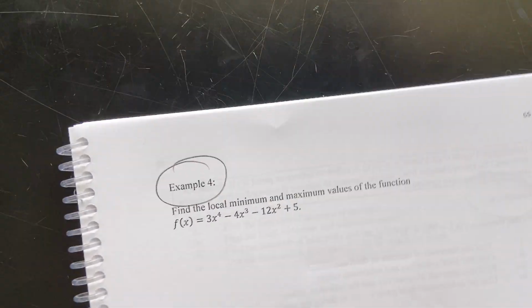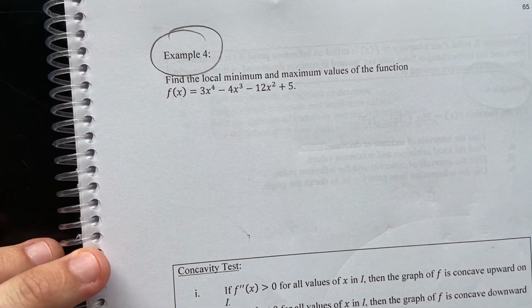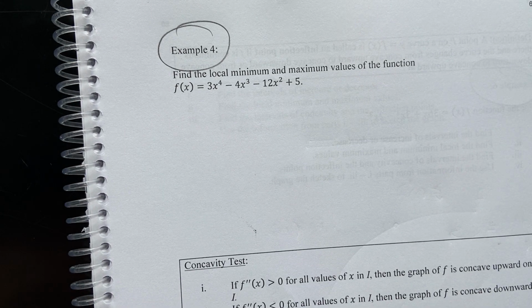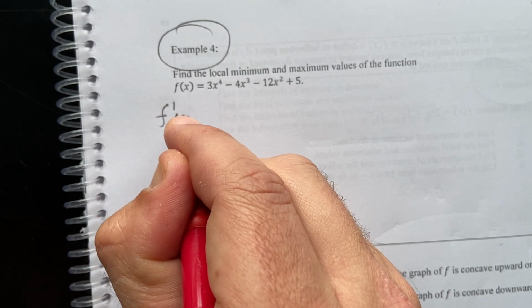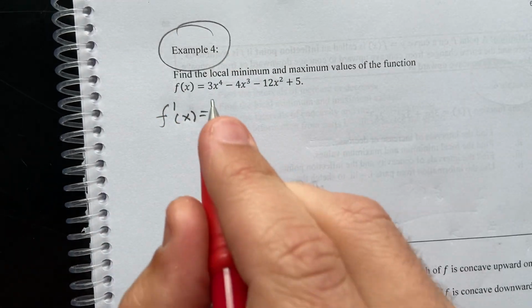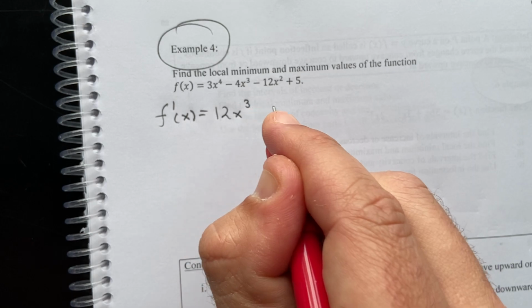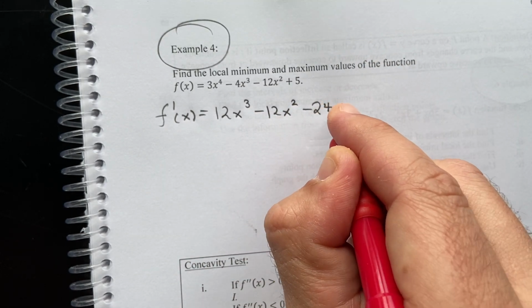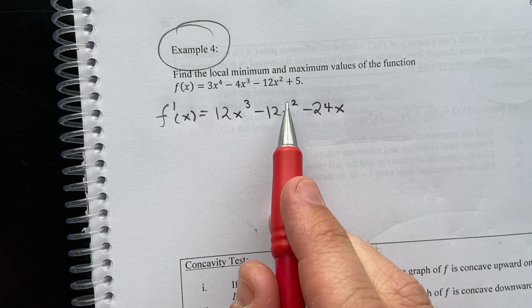let's try one. It says, find the local minimum and maximum values of the function. Okay, so derivative. This is definitely the job for derivative. So I will take the derivative. So f prime of x will have, let's see, 12x cubed minus 12x squared minus 24x, and then we get a 0.